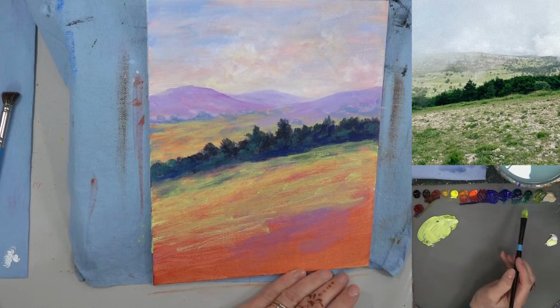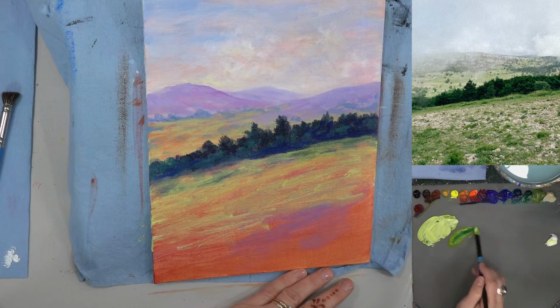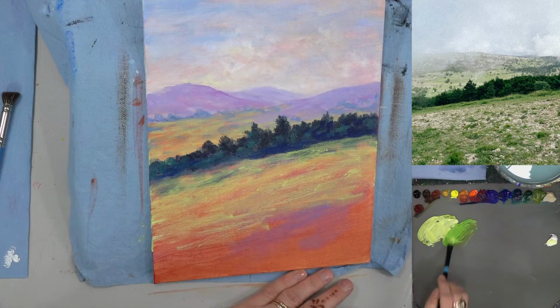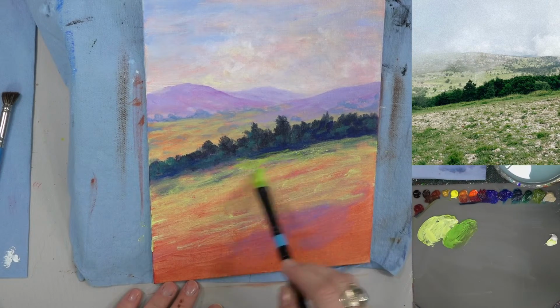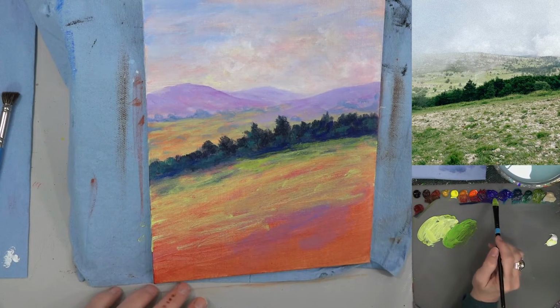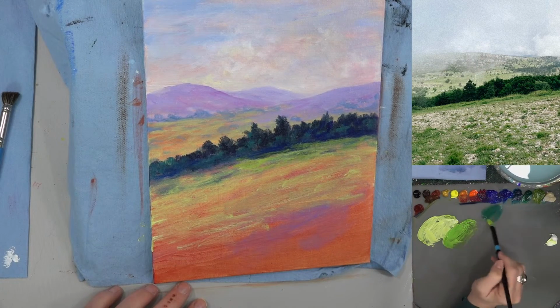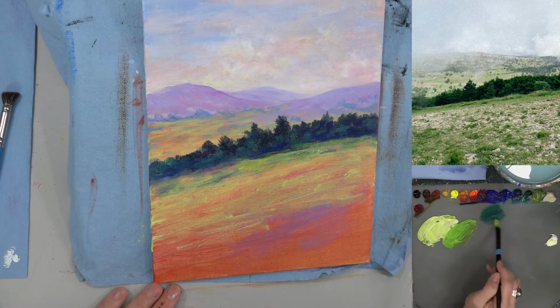Okay. Let's get a little bit darker version of it. Maybe a little bit of the brighter green. We use that in here. I don't have any of that color. Let me get the phthalo blue. Remember I had that ultramarine in here.